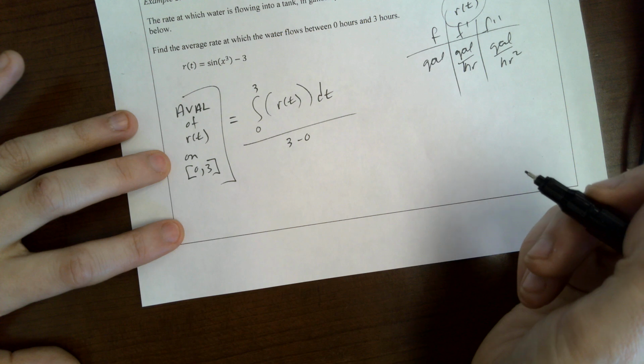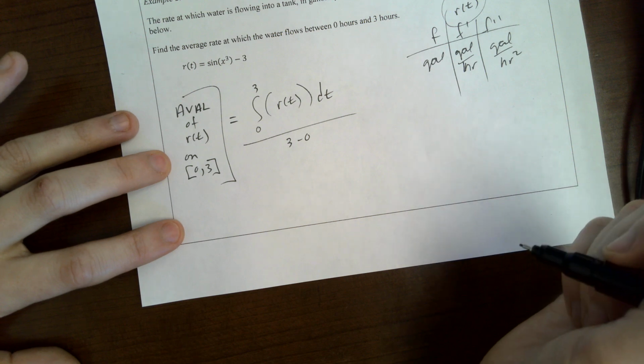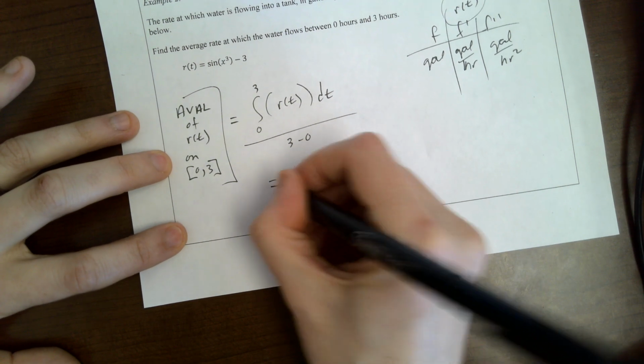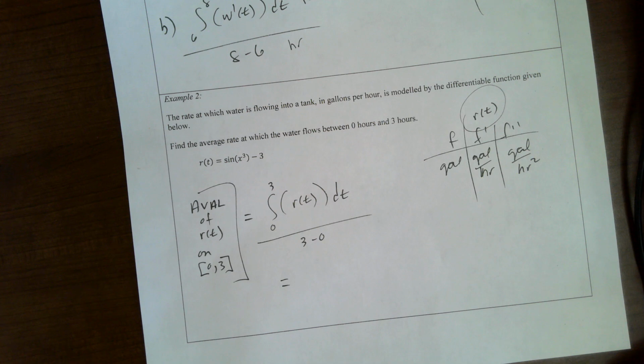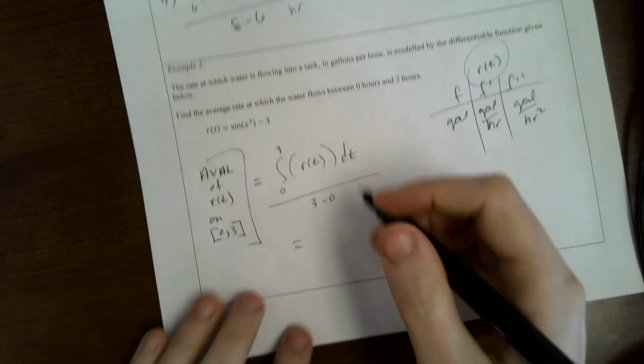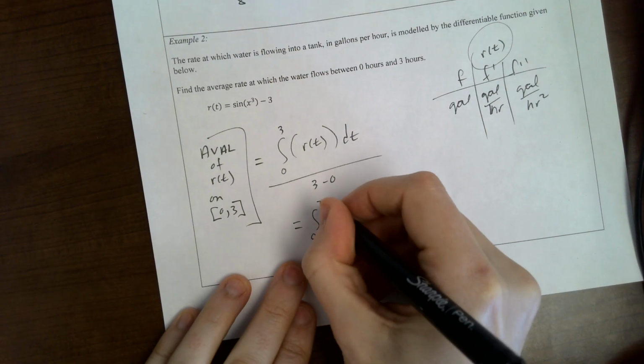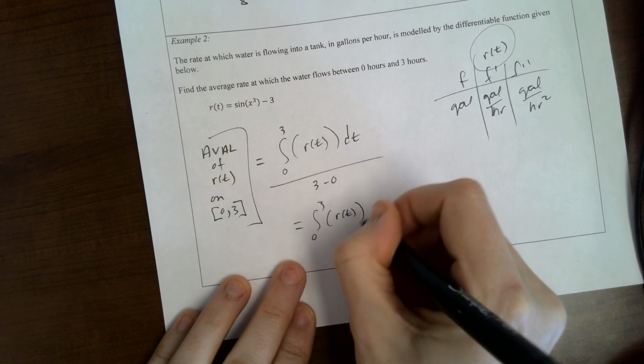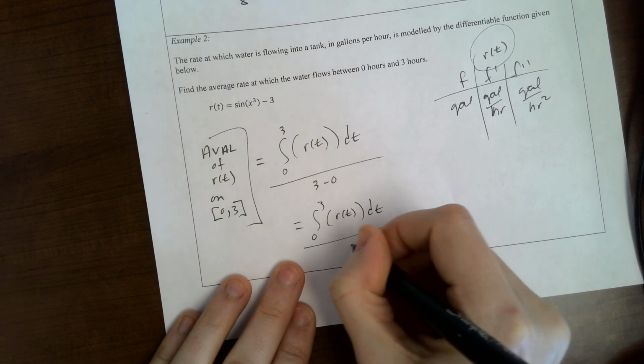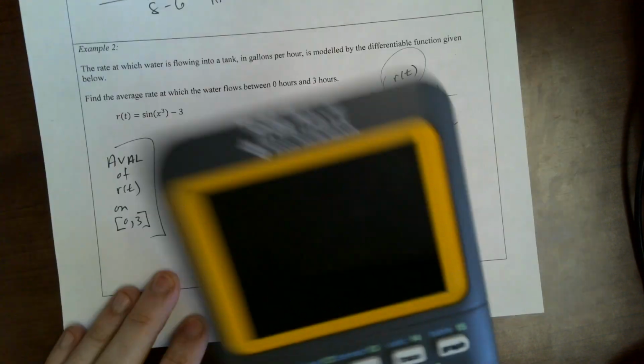Okay, so this we will use our calculator for. So this is the integral from 0 to 3 R of T dt divided by 3.